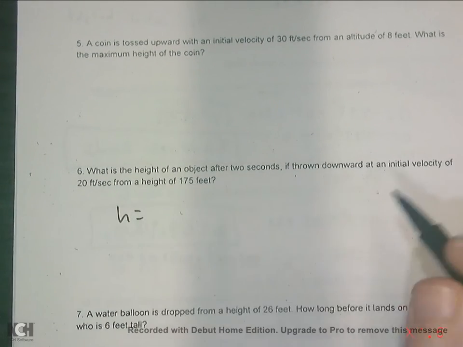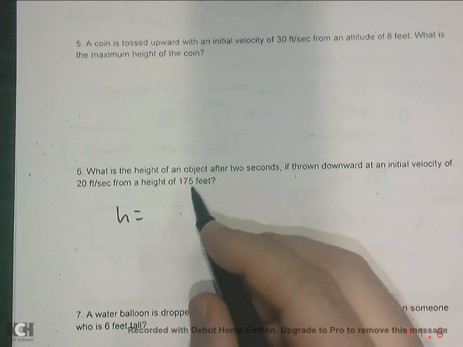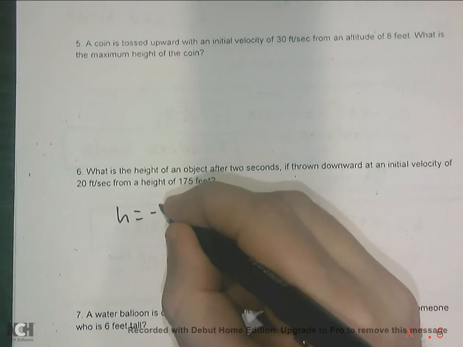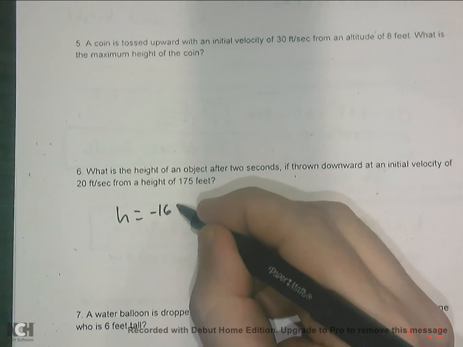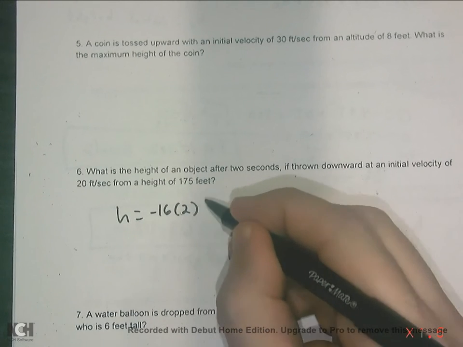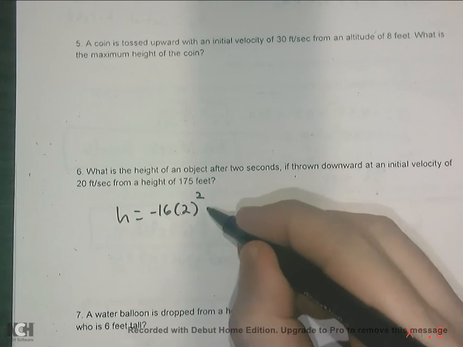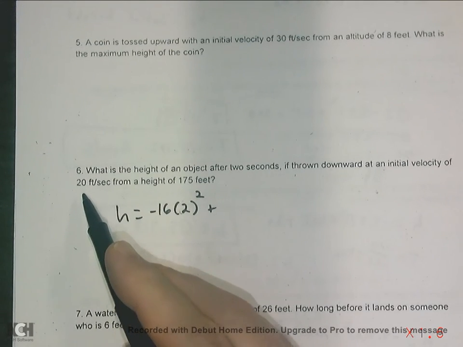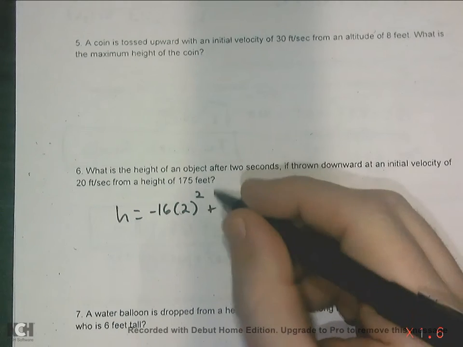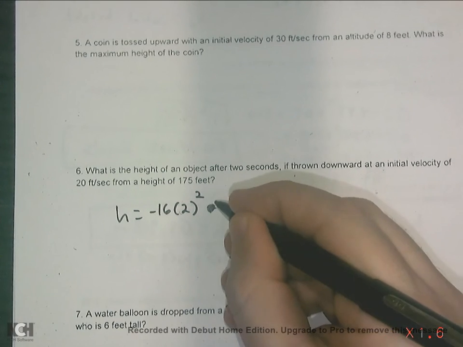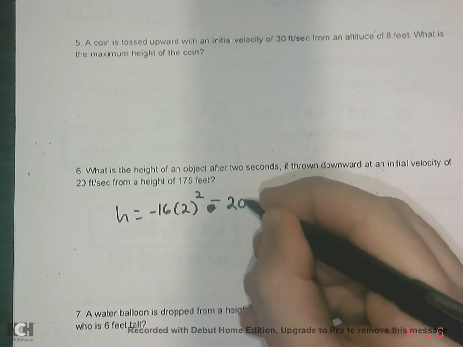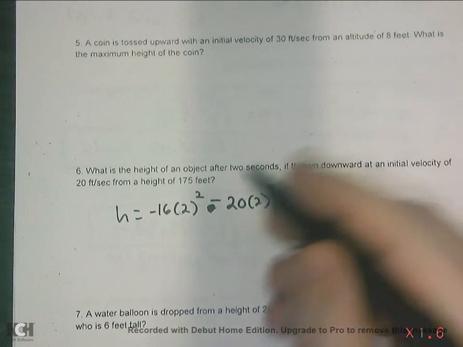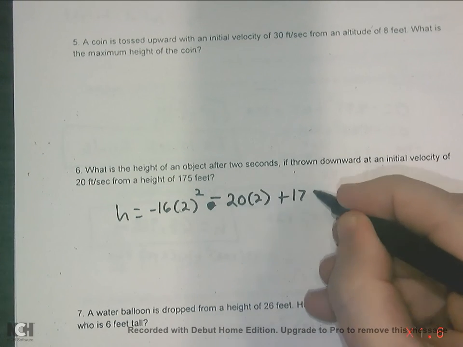So to set this up, it's talking about the height. So height is going to equal, it's after 2 seconds. This one's about feet, so I'm going to use negative 16 at 2 seconds. So 2 squared, and then plus my initial velocity is 20 feet per second downward. So that means I'm not going to do a plus here. It's going to be a minus 20 times 2, and then the initial height would be 175.